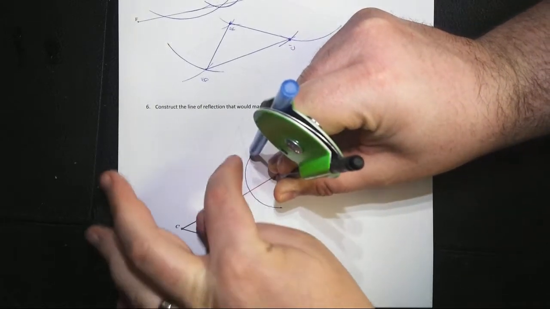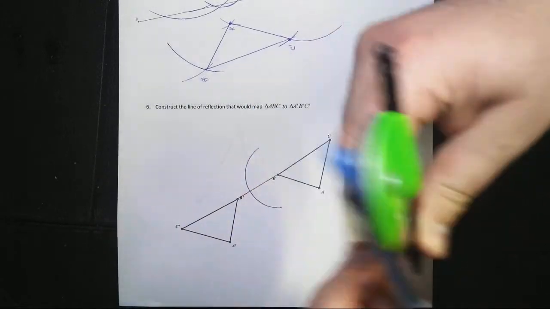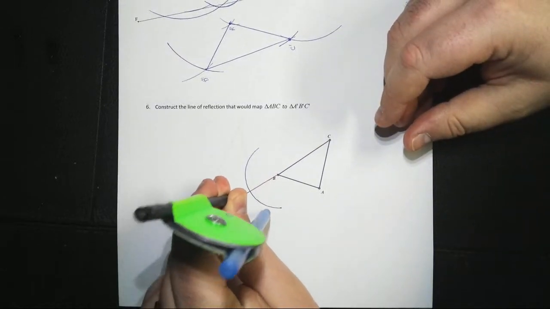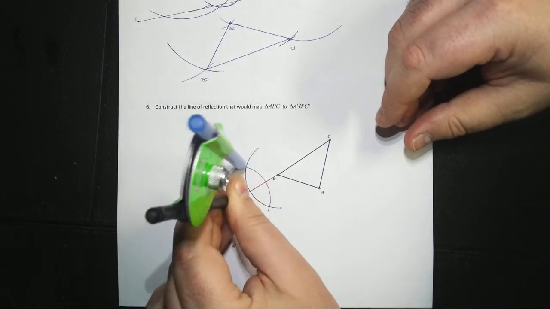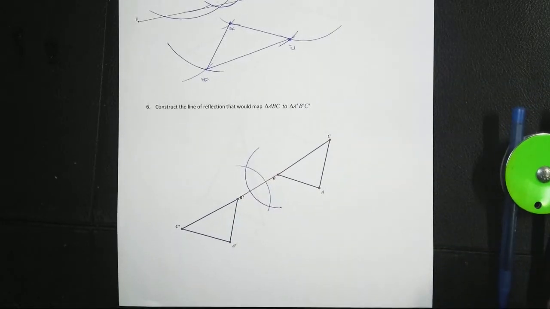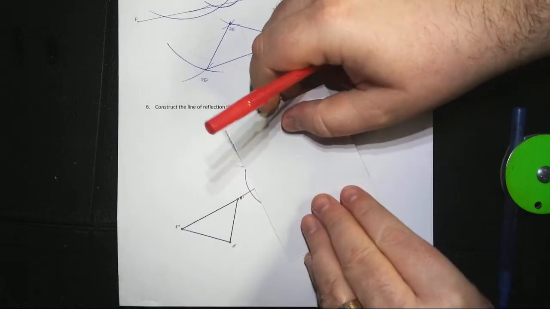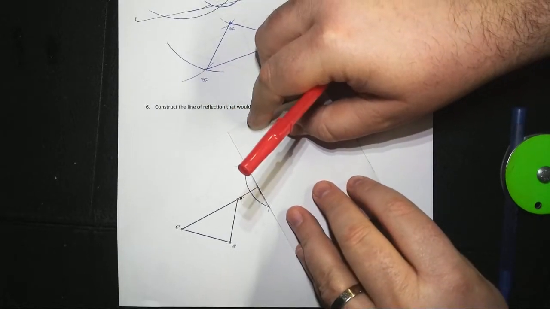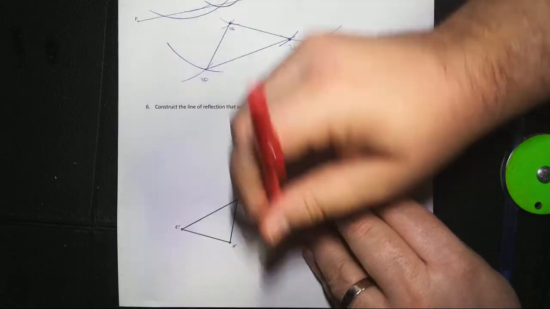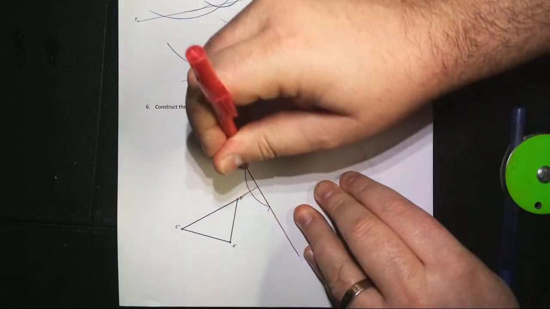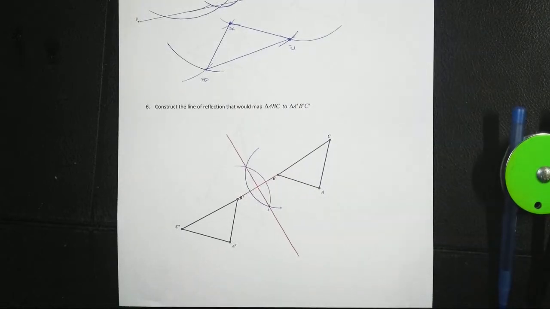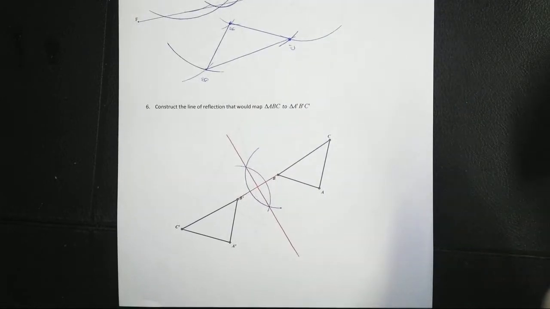I really want the circle to be above and below the middle of the line. I'm going to switch to the other side here. So the sharp point is now on B prime. I draw the other circle. And then where line B and B prime cross, we're going to go ahead and draw a line down the middle through the intersections of those two circles. And there's my perpendicular bisector, but more importantly, it's also the line of reflection.